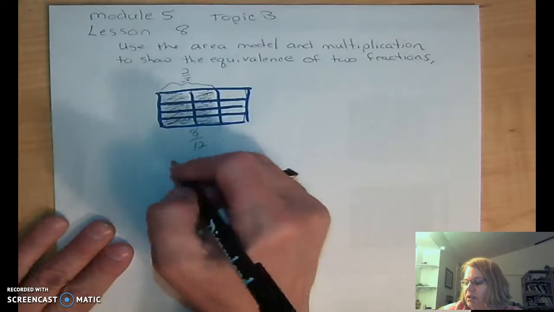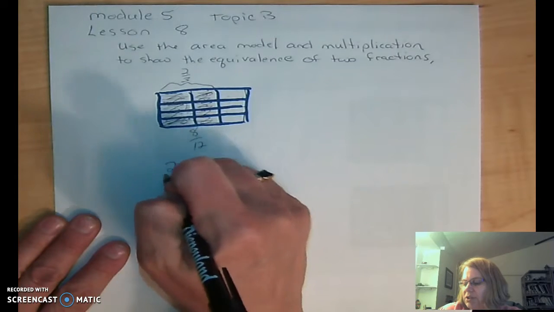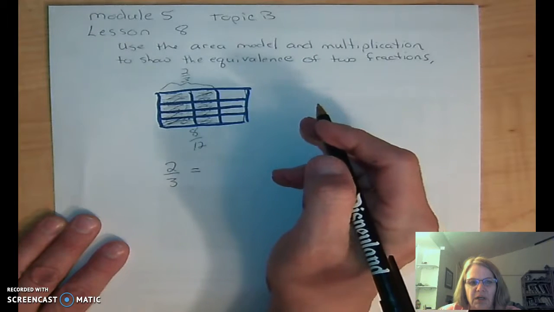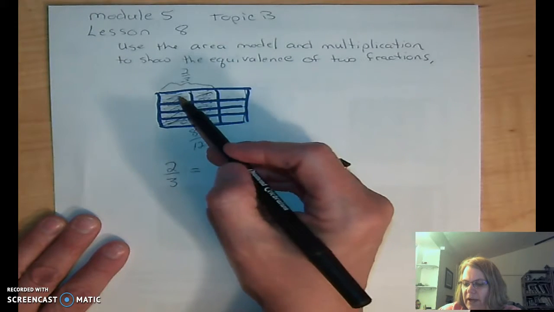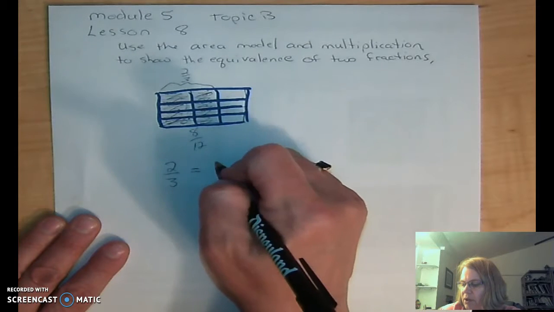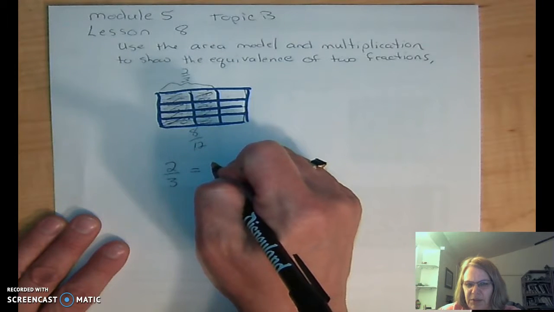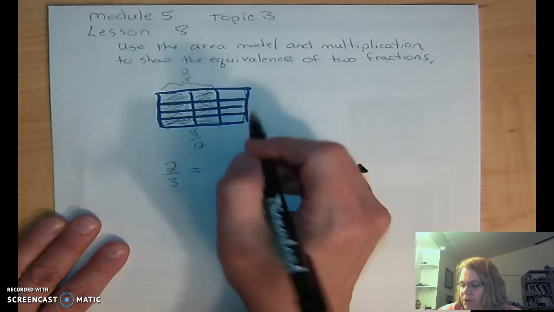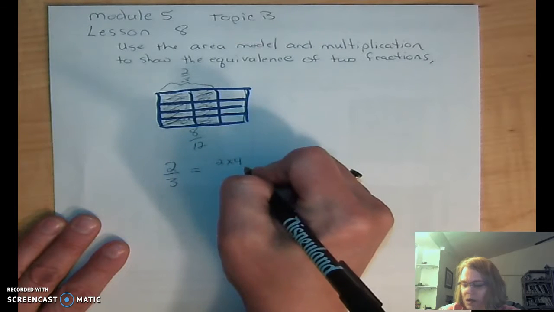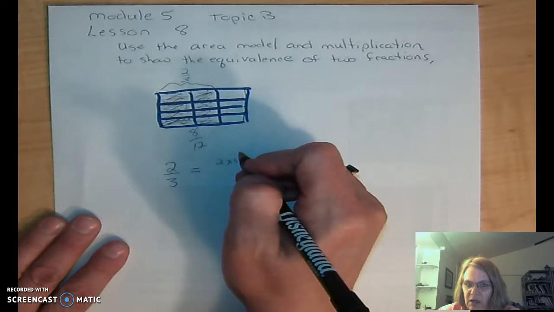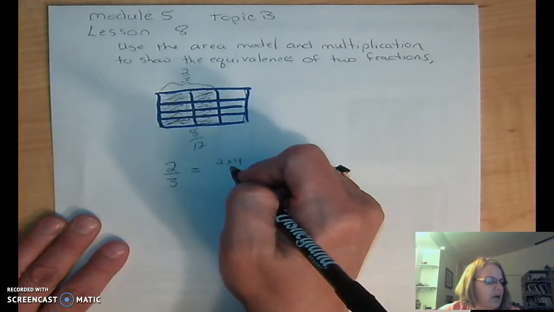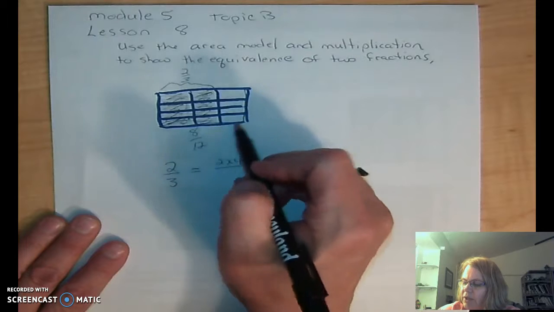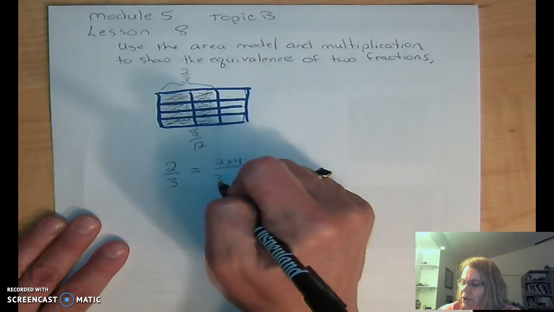So, in this instance, we're going to have 2/3 is equal to, well, I have how many here? 2. We're going to do this just a little bit different than we did before, more like an area model. So we have 2 this way and 4 this way, so 2 times 4 over, how many do we have total? 3 times 4.